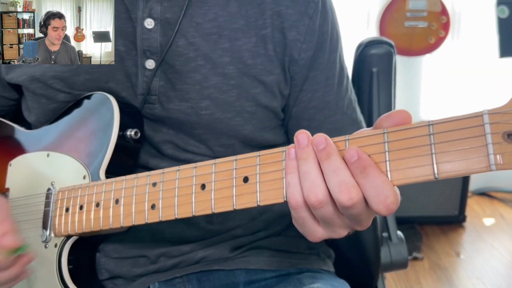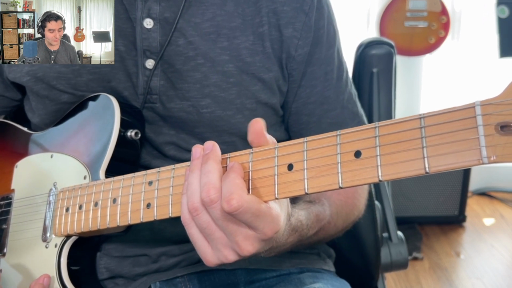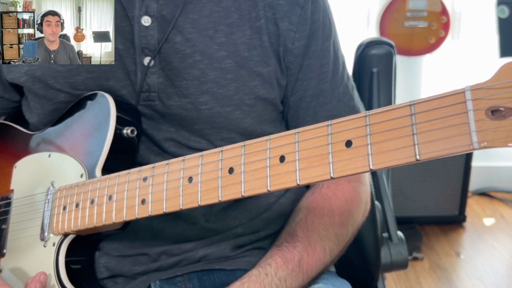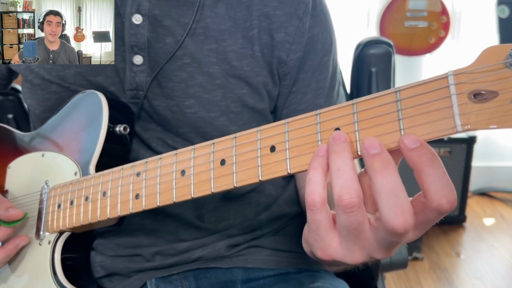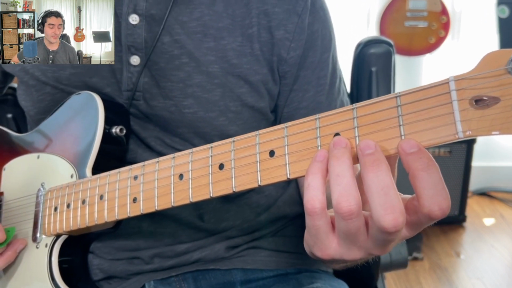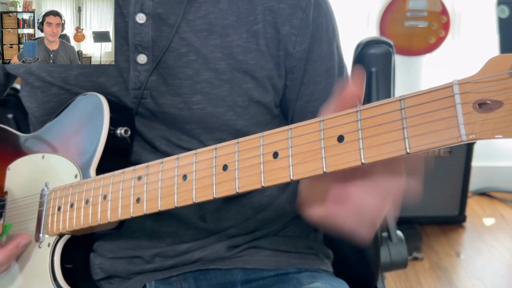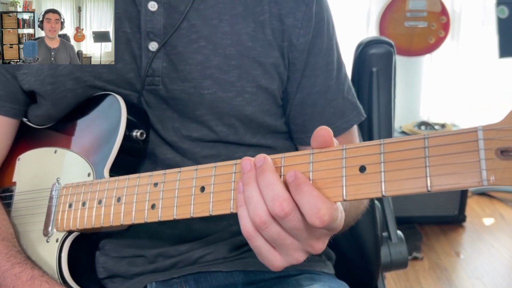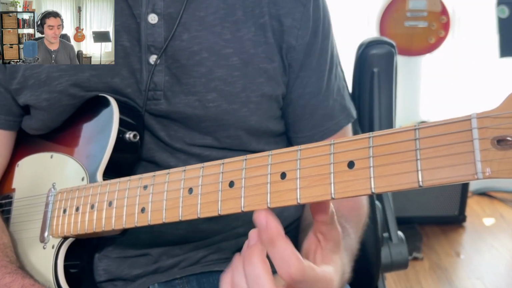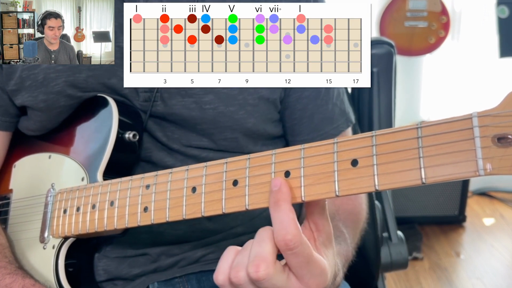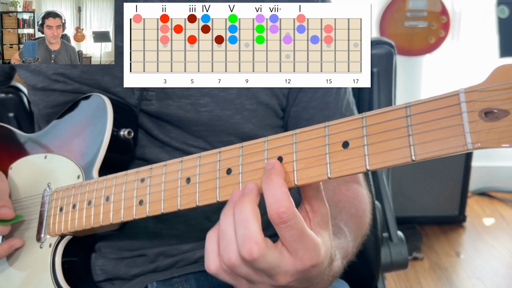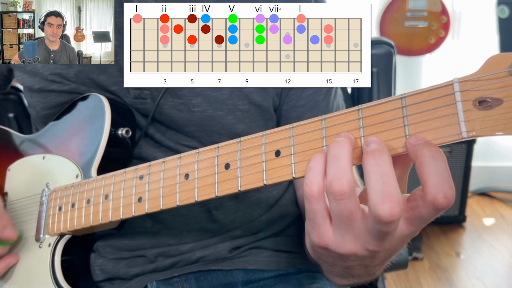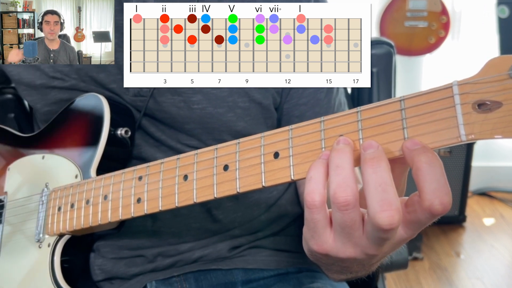But let's go through an example here. So let's say we're going to play in the key of B flat major. The key of B flat major would actually just be the same thing that we just played, except everything's moving back a whole step. Why? Because the note B flat is a whole step below C. So this is where C was here, 5th fret 3rd string, and we go down to the 3rd fret of the 3rd string, and there's our B flat major chord.